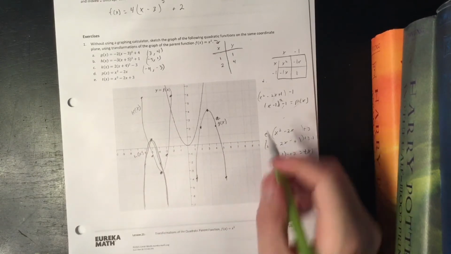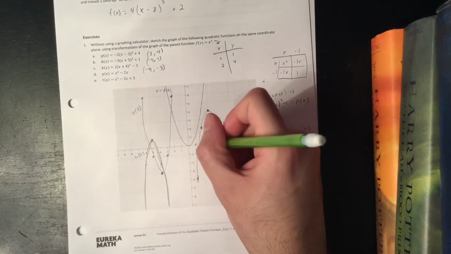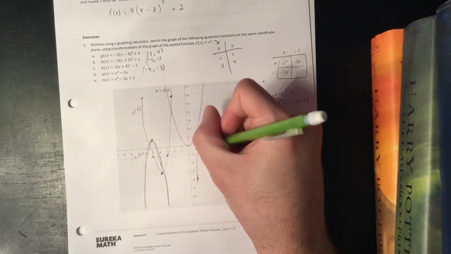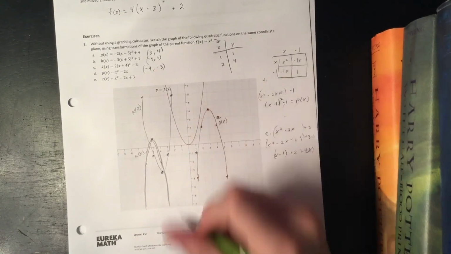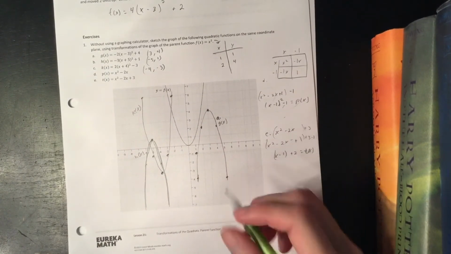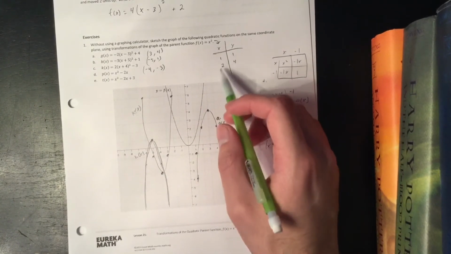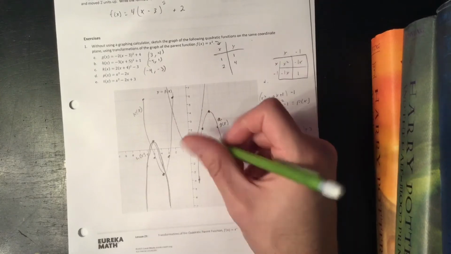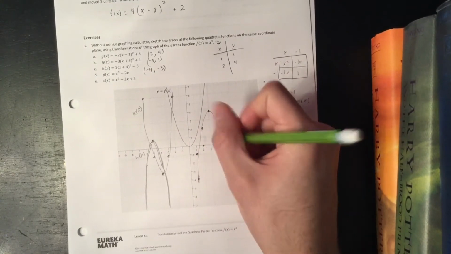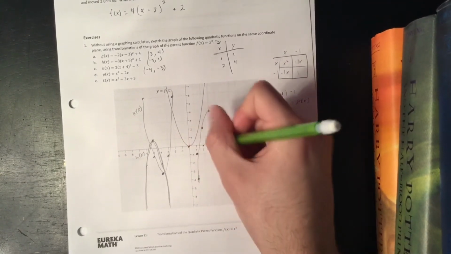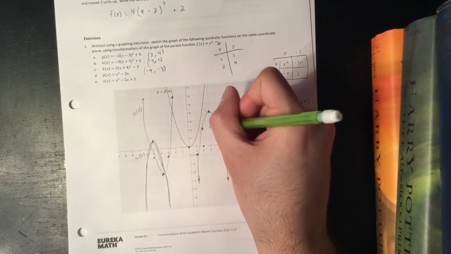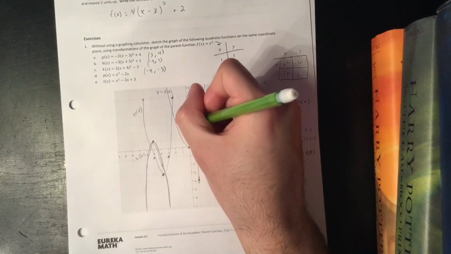So for p of x, we have moved 1 right, but we've also moved down 1. So we will be right there. So now what we'll do is we can actually use these kind of measurements exactly. So if we move out 1, we go up 1. If we go out 2 from the vertex, we go up 4. So out 2, up 4.